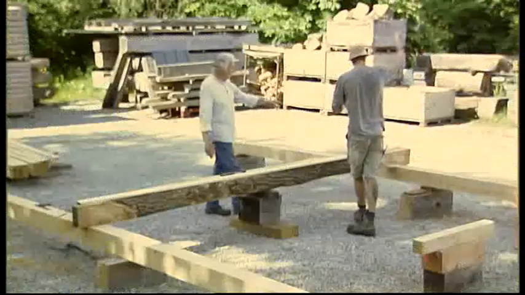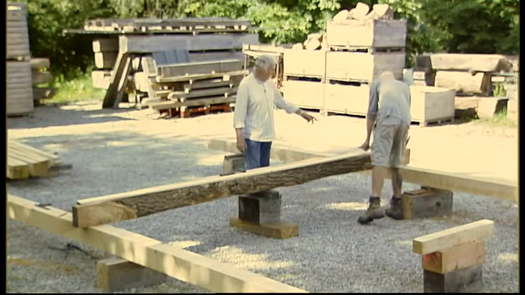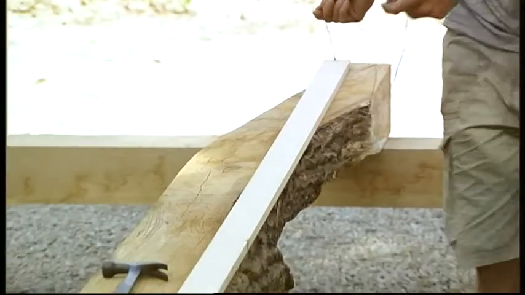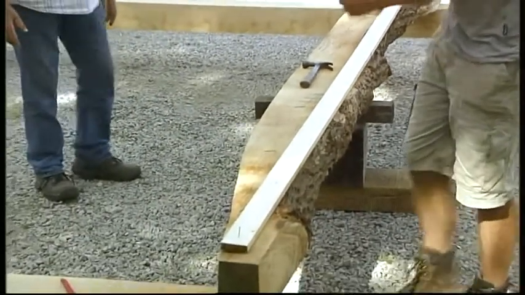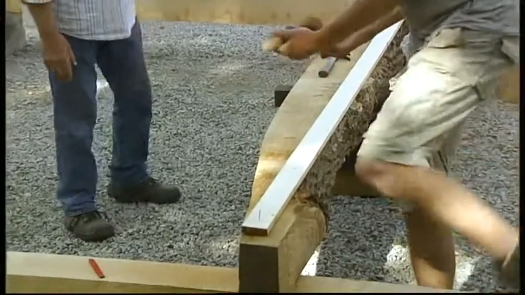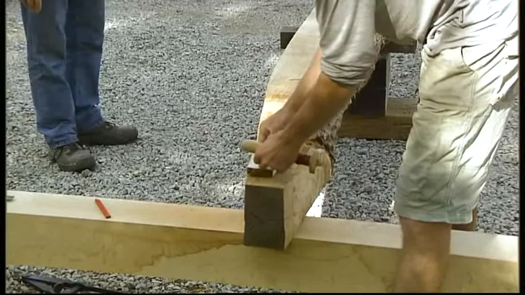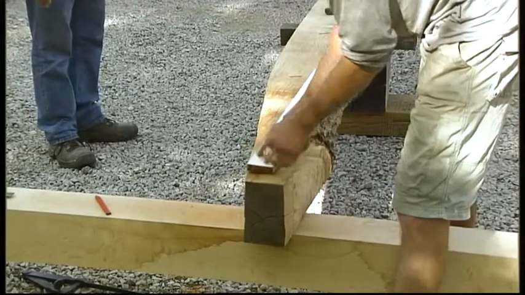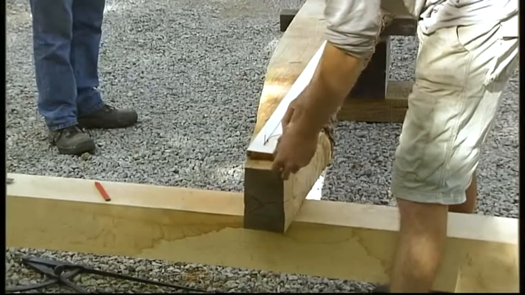So fix the string to the first nail, which is on the extremity, and under it, and hook it over that end. So the string is not taut, it's just straight, but it's not tight.